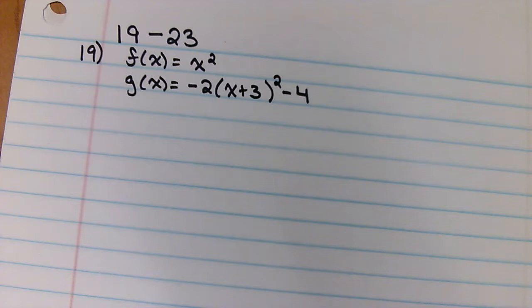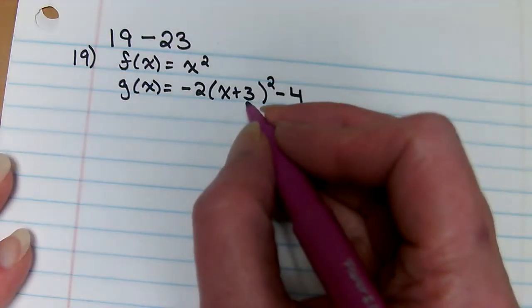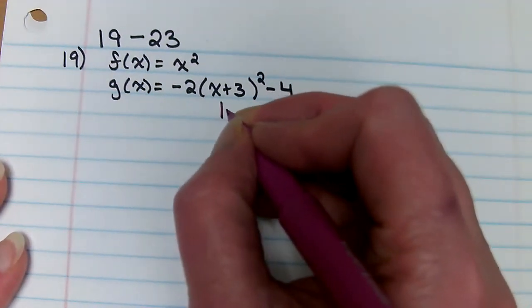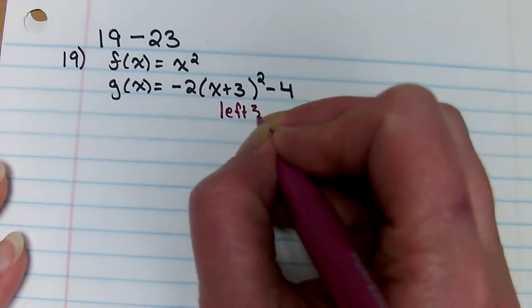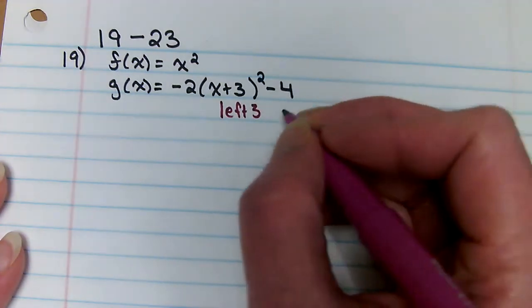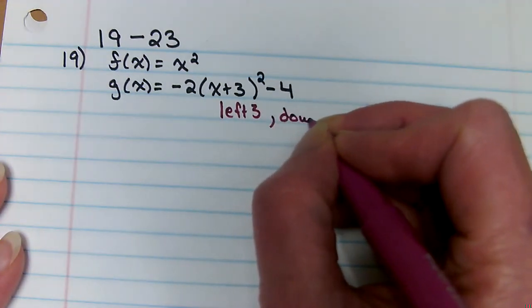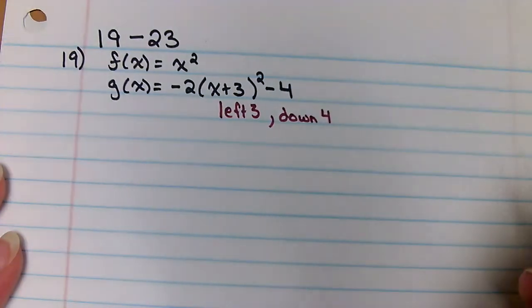Now we're going to look at some polynomial features. On number 19, we got f of x equals x squared and g of x equals negative 2 times (x plus 3) squared minus 4. So let's think about all the transformations. Well, the x plus 3 on the inside is going to move it left 3.